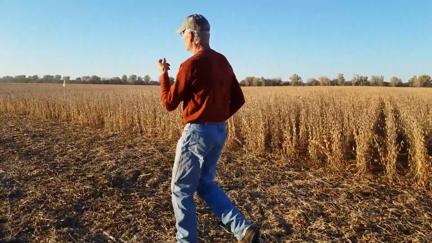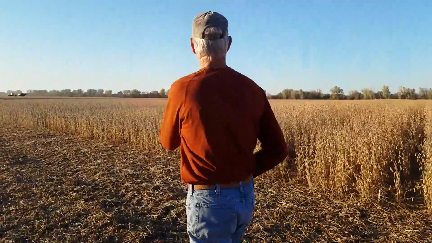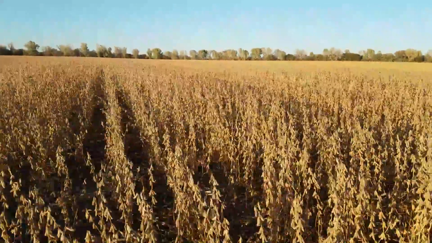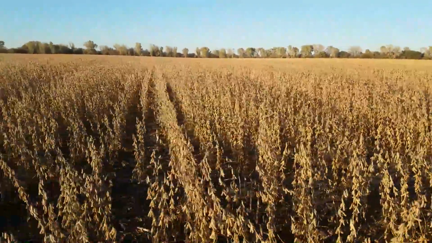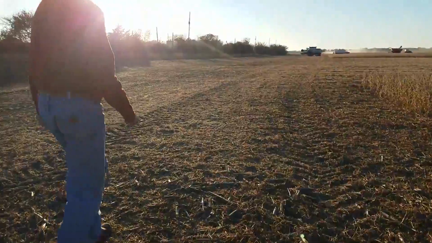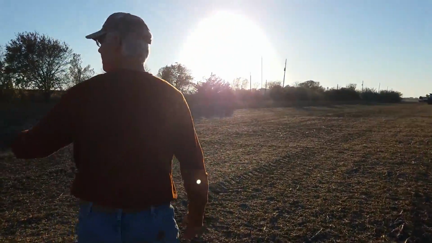So while we're waiting, we're just taking a quick look at this plot and seeing how things look before we get it harvested. And this study is part of a regional study that's trying to look at different factors that contribute to the soybean yield gap. So what's causing soybean yields to be lower than what they could be.